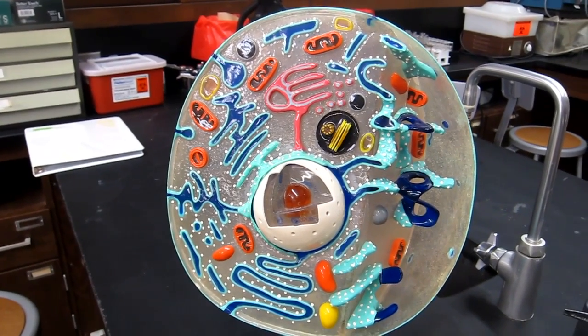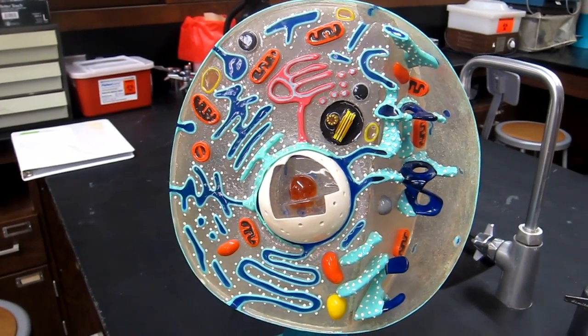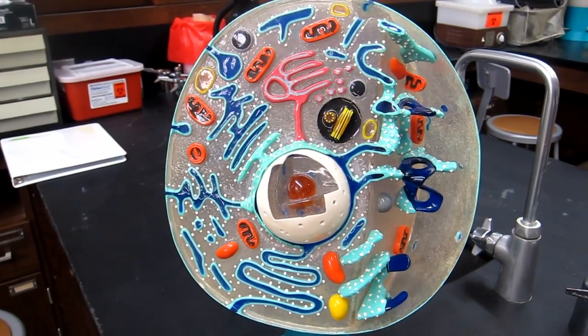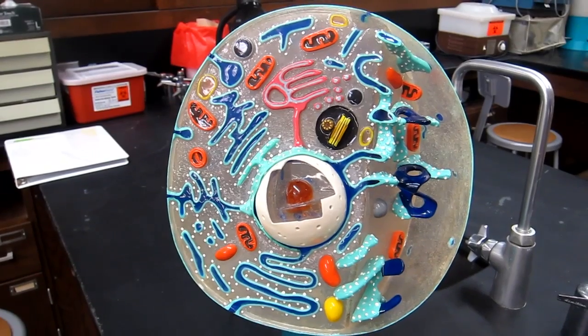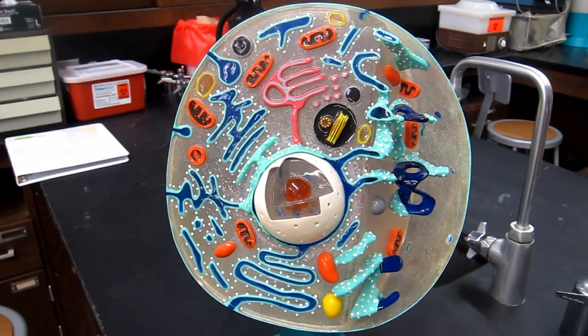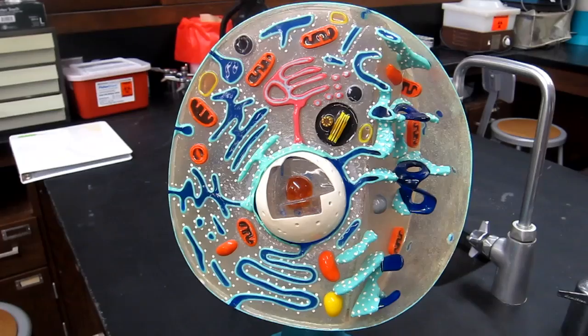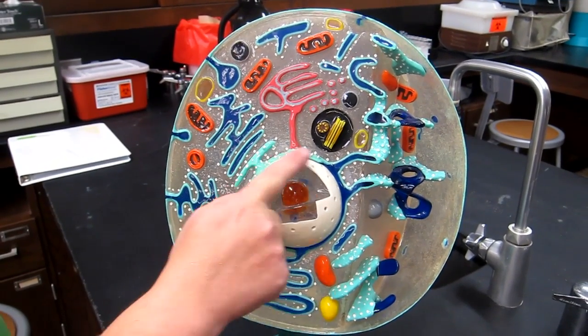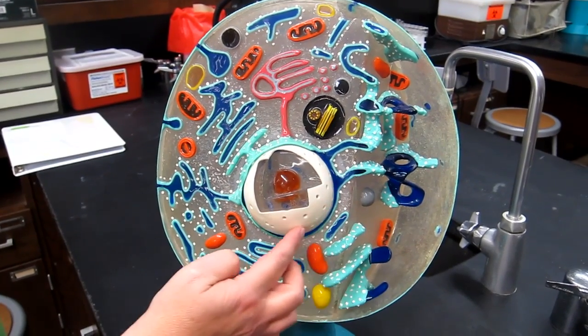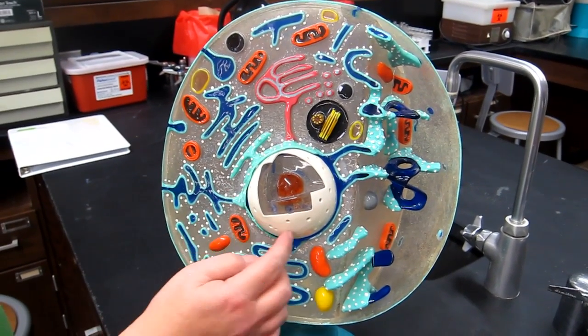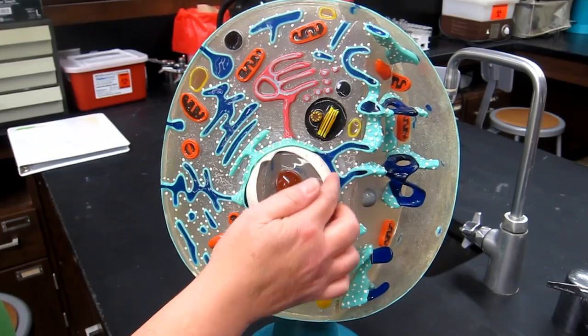Okay, so this is our cell model, and this is really the only part of the Lab 2 exercise that isn't going to be on Angel in another form, so I just wanted to go through it with you quickly. So you can see the nucleus of the cell here. The white part here is representing the nuclear envelope.